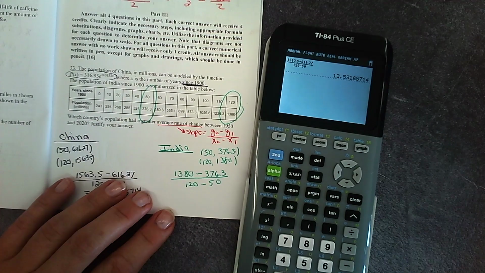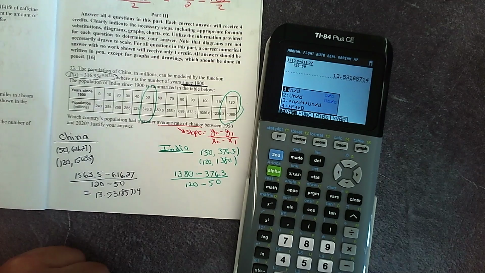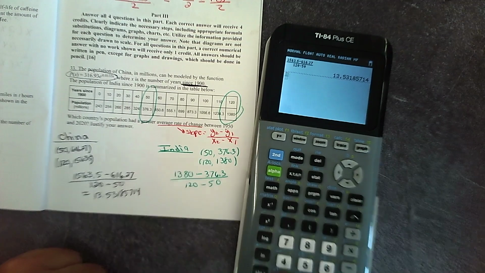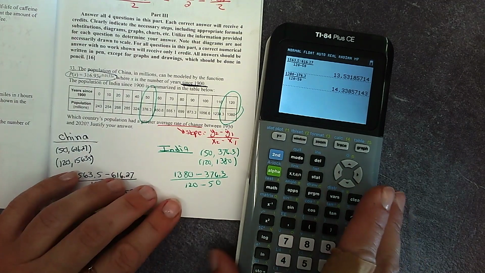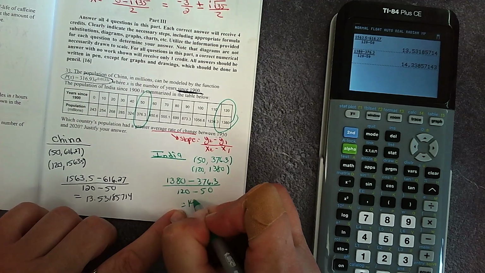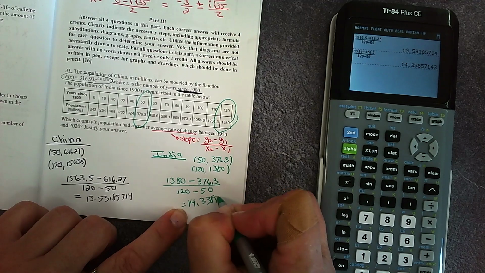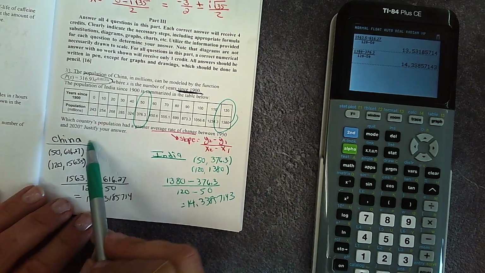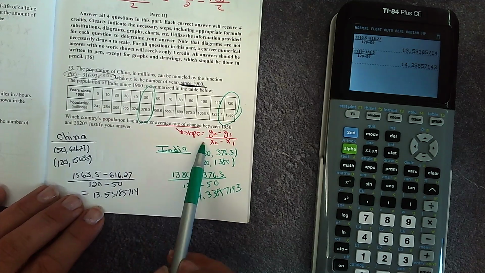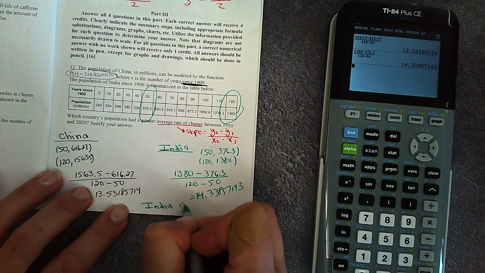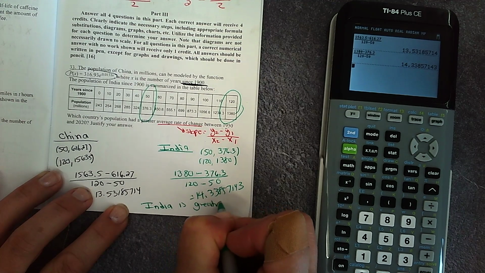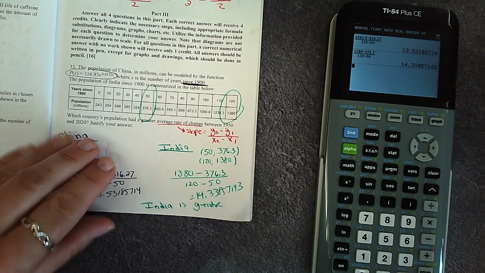I'll put that in my calculator. 14.33857143. So which country had the greater? India was greater. And that's the answer to the question.